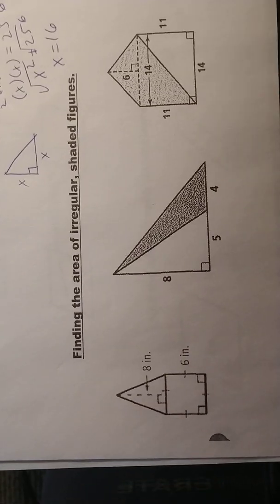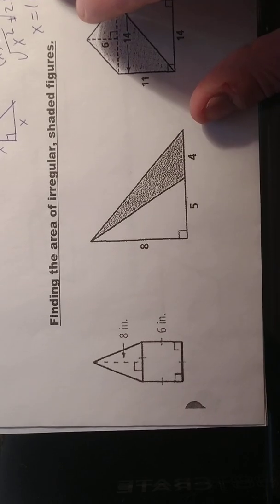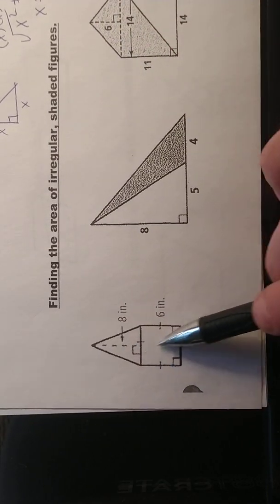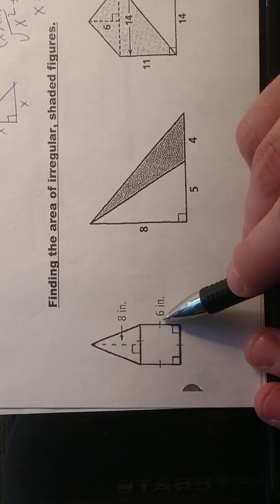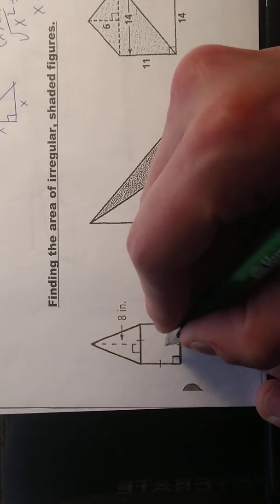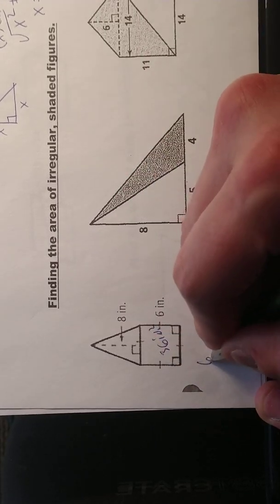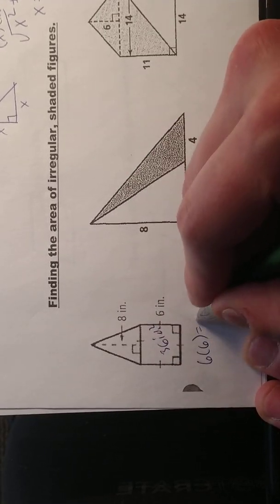So looking down here, it says find the area of irregular shaded figures. Here you've got to figure out the area of everything. If you know that this is 6, 6 times 6 is going to be 36 inches squared for the square.